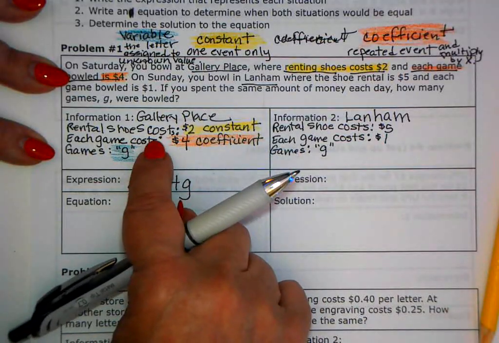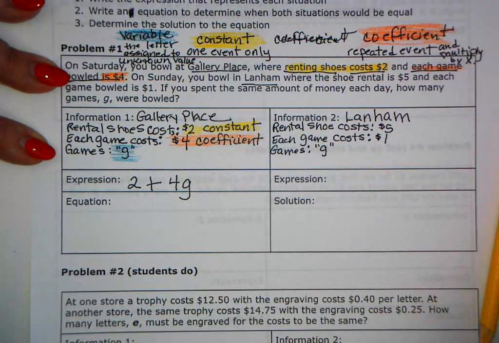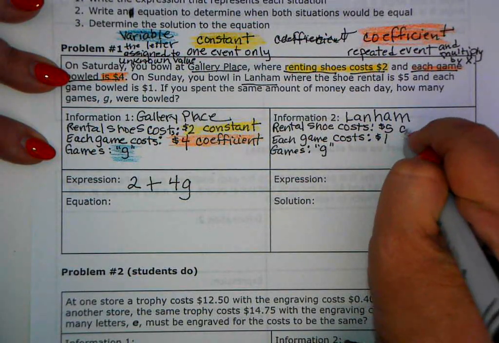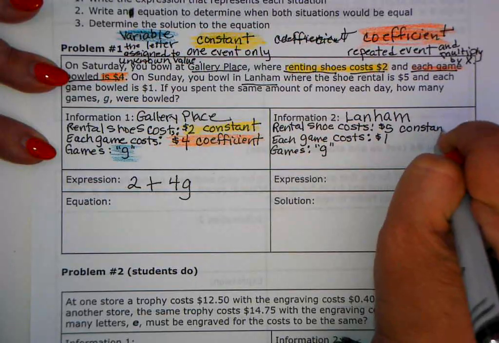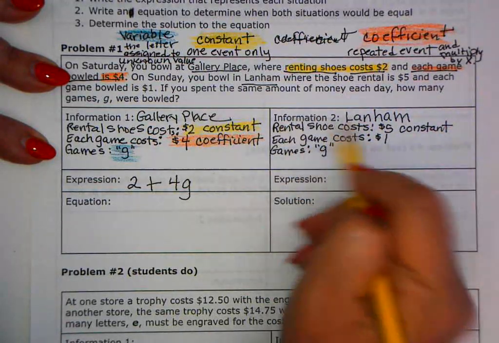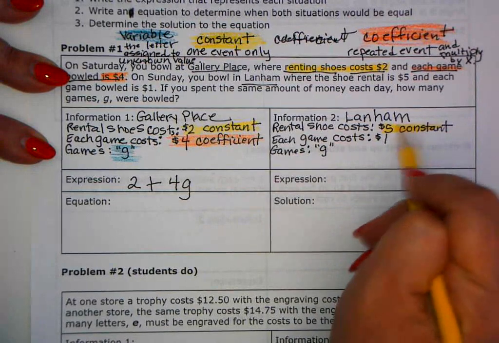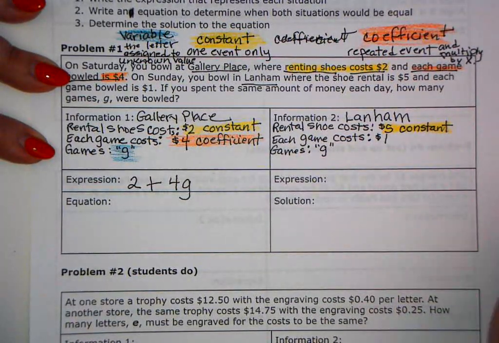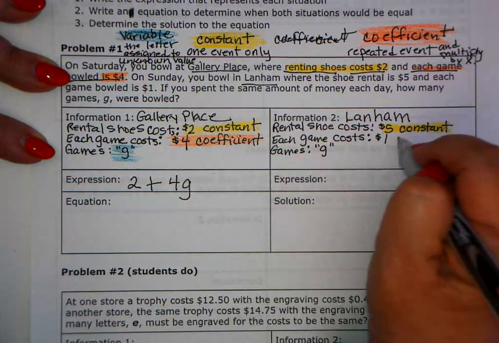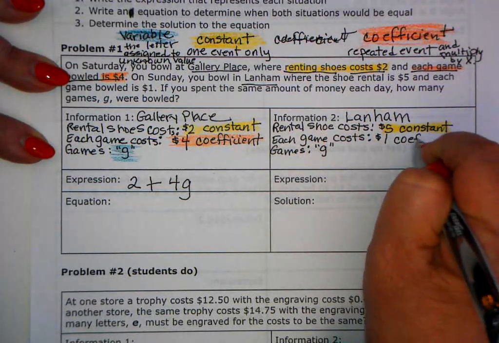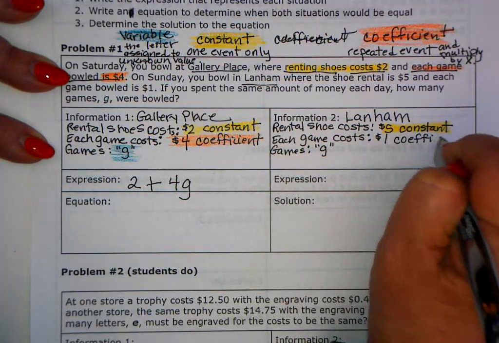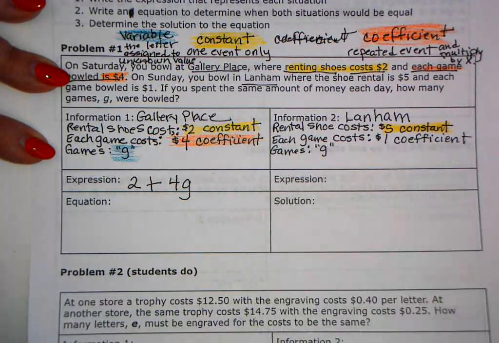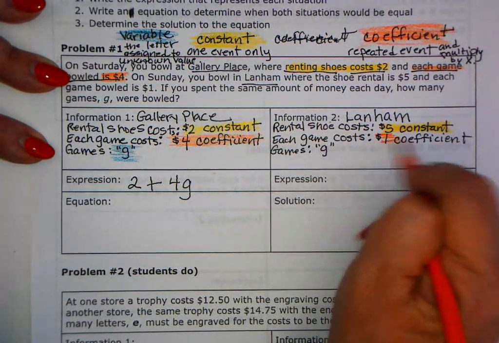Okay, so again, I'm going to identify the rental shoes. We determined that that's going to be a constant because that's not going to change. So I'm going to write constant because it's one-time fee, right? They don't charge you every time you bowl another game, you get charged another rental charge. The game, though, however, is what's going to change. So this is the coefficient. So if I play 10 games, I'm going to be charged $10 because it's $1 a game. I'm going to highlight this orange.